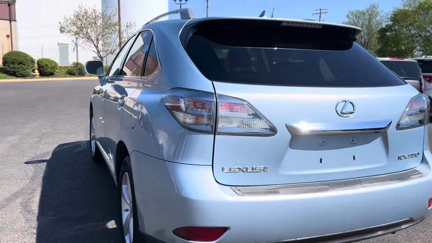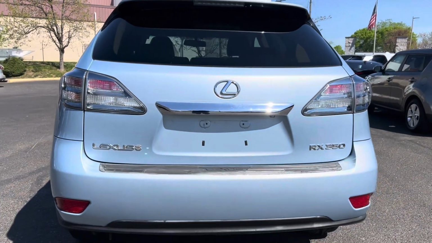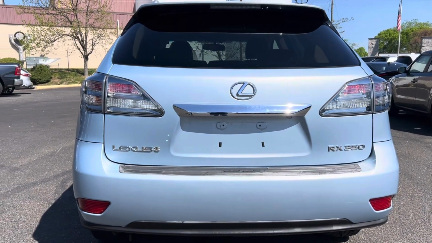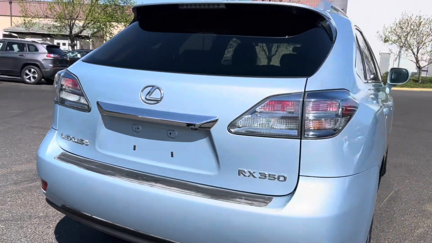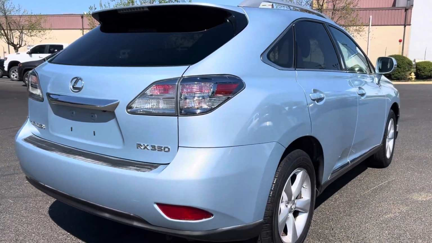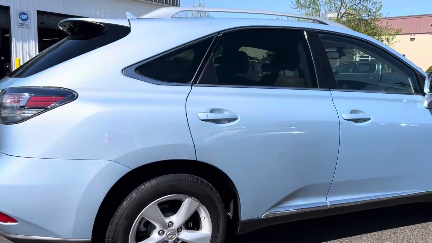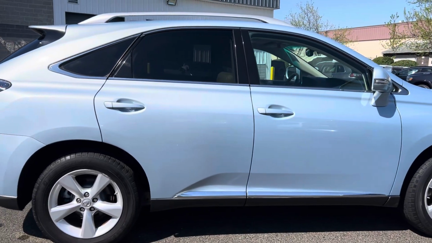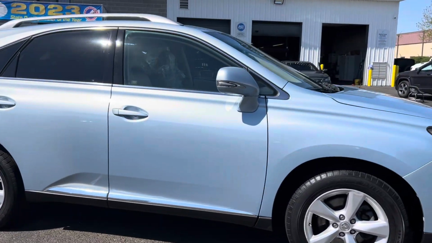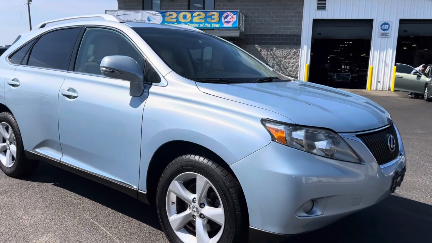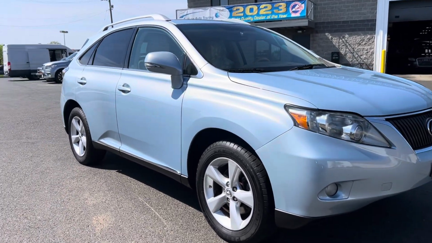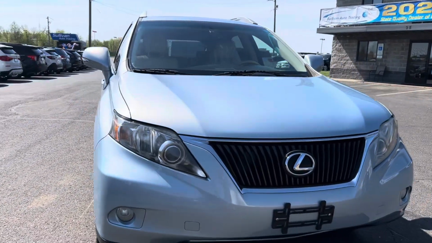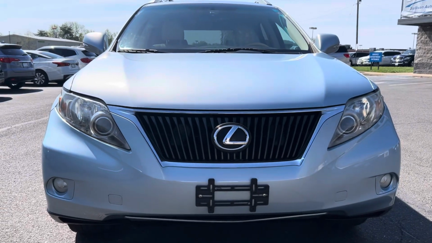Notice how I am filling the screen with the car. Then you'll take the rear photo. And then back corner, side, and then front corner. Now you've got the exterior pictures of all of your car, and the final picture you take of the exterior is this one right here.